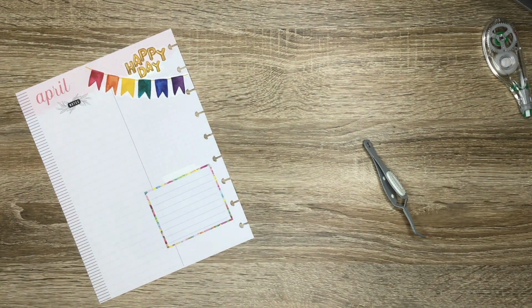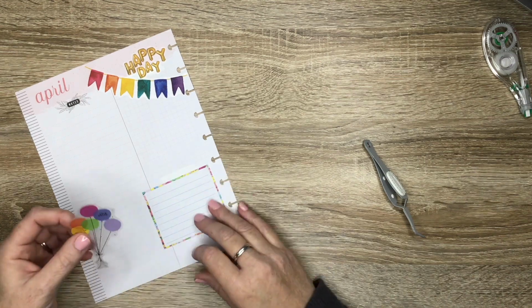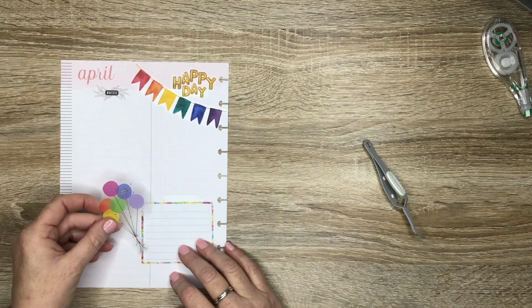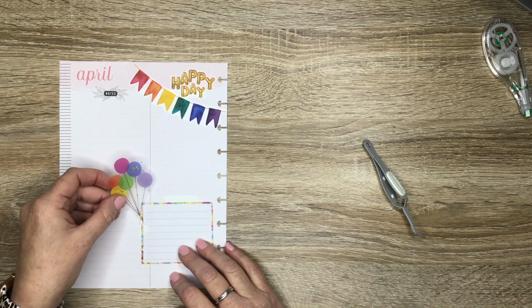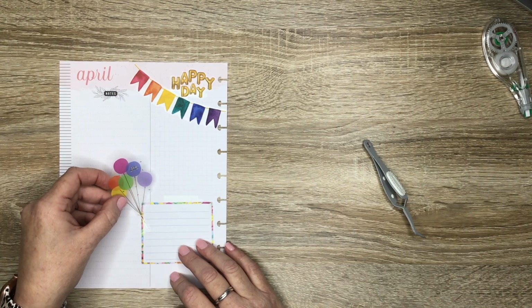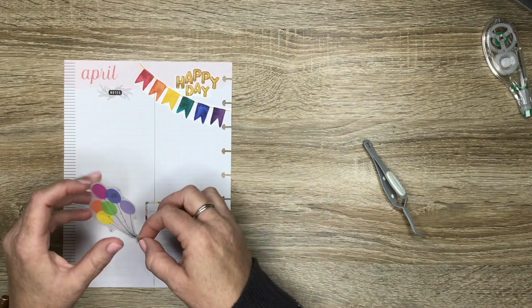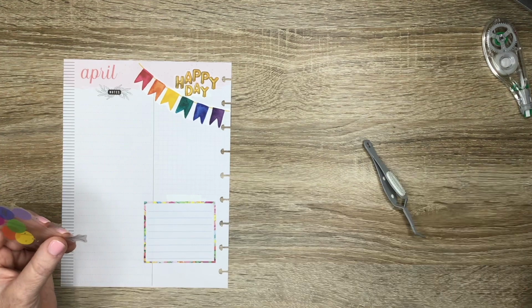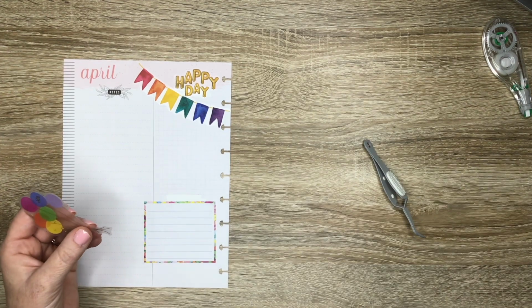Alright, and then what I'm going to do is take some balloons and come off the side of this box. So let's see, do I want to come behind? I think I'm going to come behind the box, or make them look like they're coming behind the box.